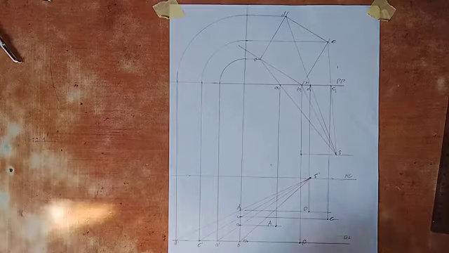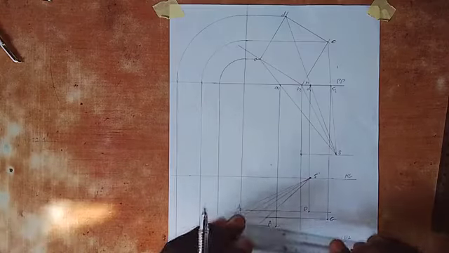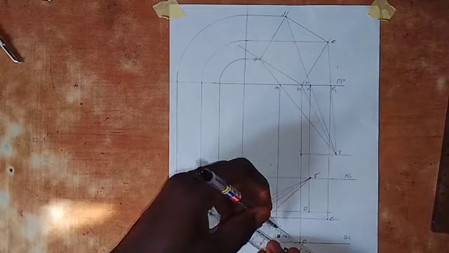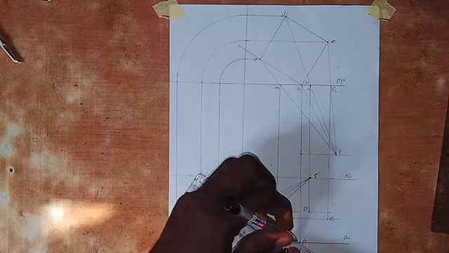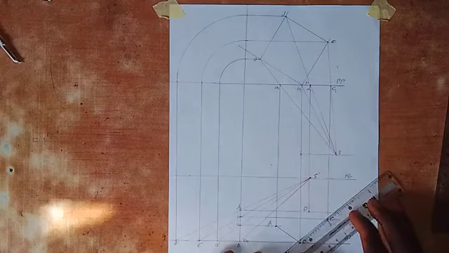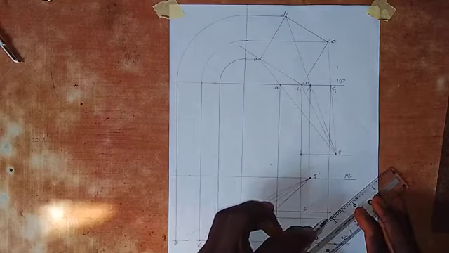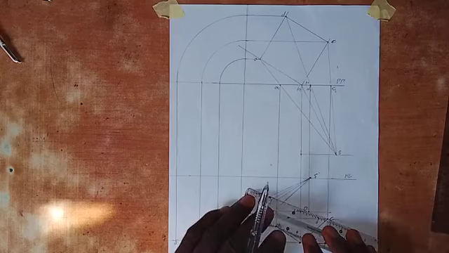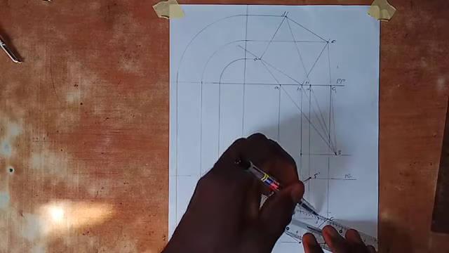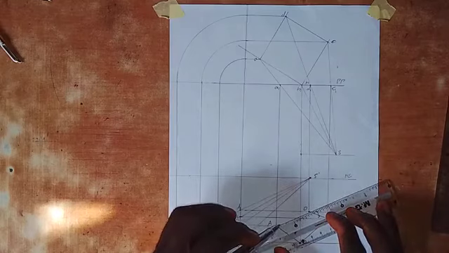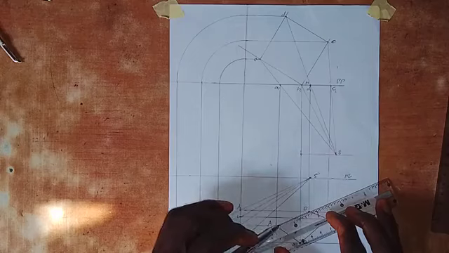All we have to do now, having located these points, is to join them together. I'm going to join point A and B together with a straight line like this. Then we join point B and C with a straight line, and then we join point C and D with a straight line like this. Then we join point A and D together with a straight line. So we have this now.